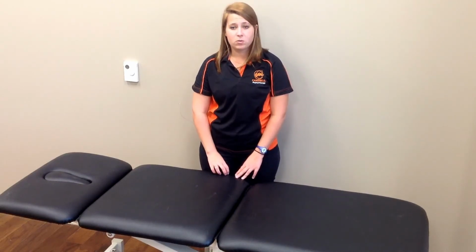Good. We've just treated somatic dysfunction and resulting functional limitations of the lumbopelvic complex, utilizing strain counterstrain. If you have further questions, you can refer to a manual therapy textbook or query strain counterstrain in PubMed's database.